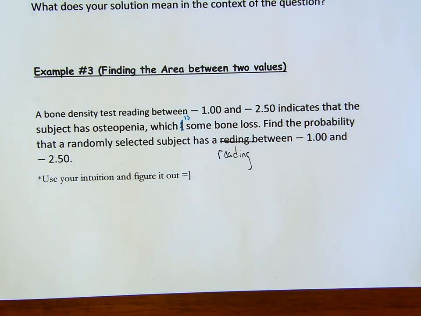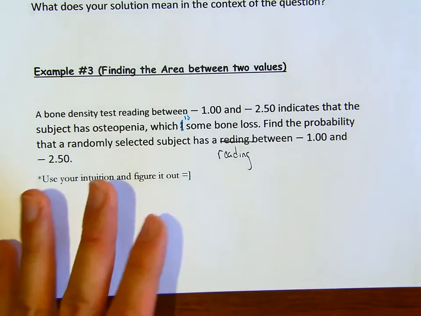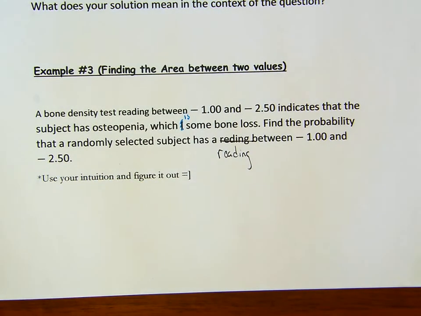Okay, so now I said use your intuition and figure it out. So why don't you try to figure this out based on this question? And what I'll do is pause the video and try on your own. Like, trust yourself. What would you do to figure this out? Okay.